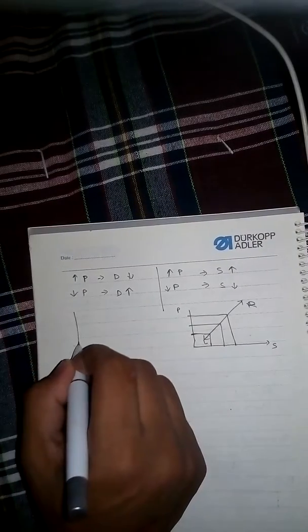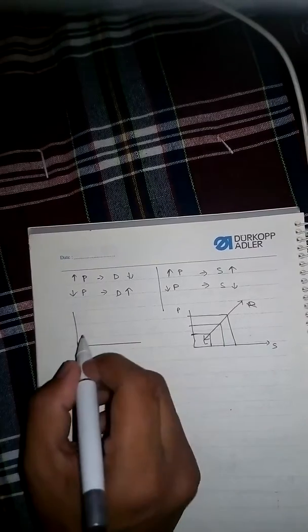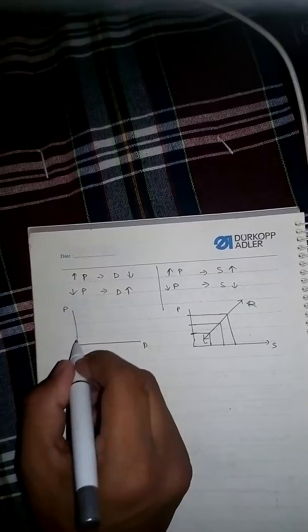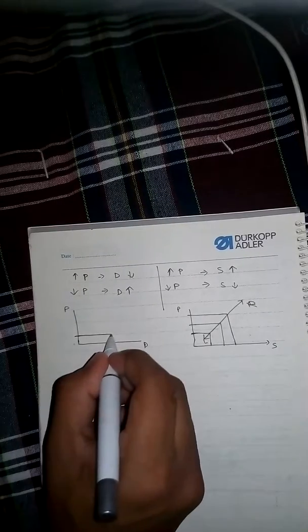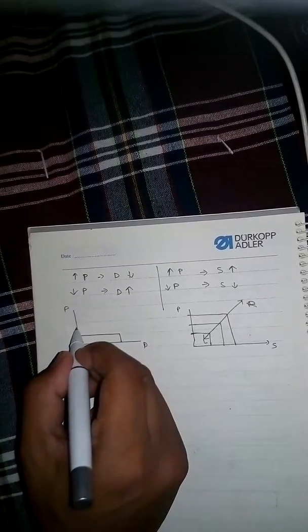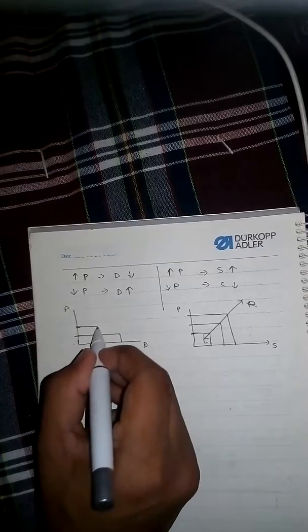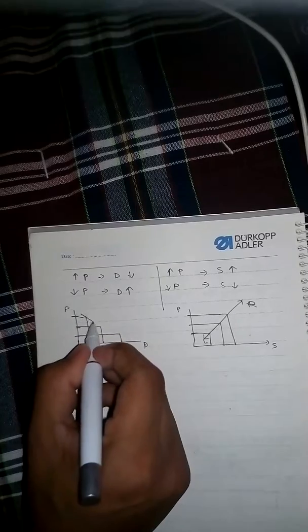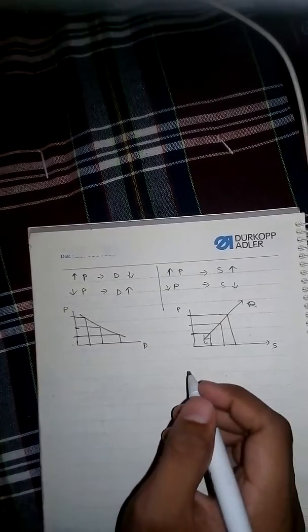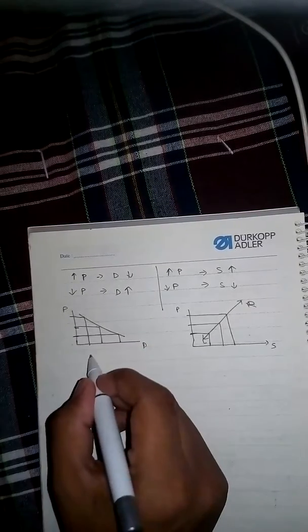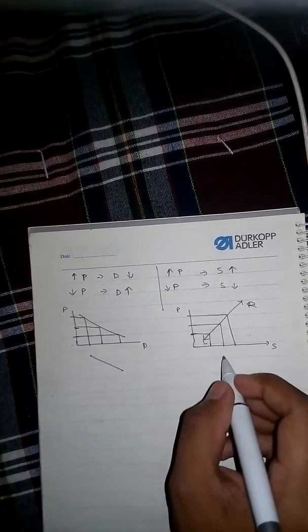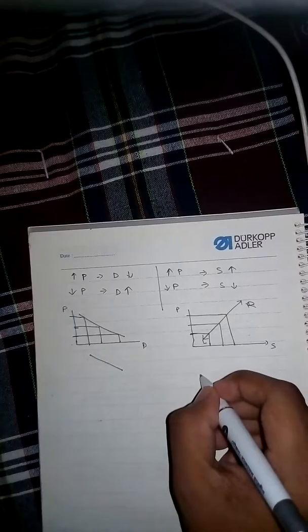And in the demand curve, we saw that if the price increases, the demand decreases. The price is at this point, demand is at this point. Add all of those points. So we can say that in demand the curve goes right down, and in supply the curve goes right high.